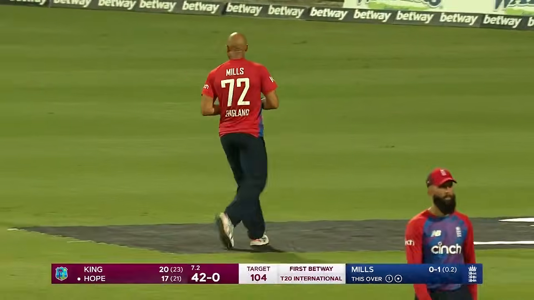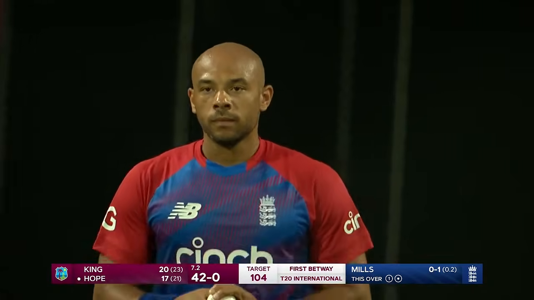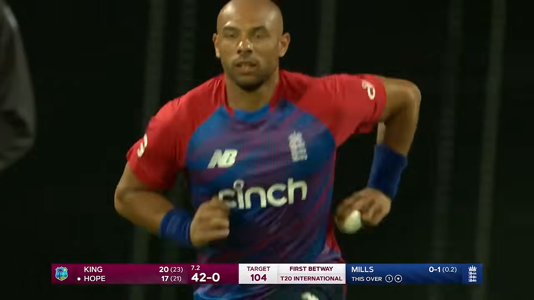Yeah, and that's what I would imagine Mills and Morgan and Jordan, who is standing right next to Tamal Mills at this moment in time, giving him a little bit of guidance, a little bit of encouragement, but also be telling him hard into length, be aggressive. Be aggressive. It is time. England need you to be aggressive, Tamal Mills.